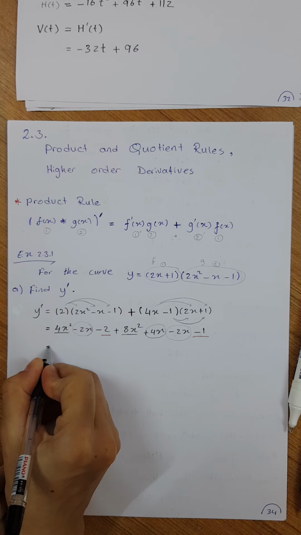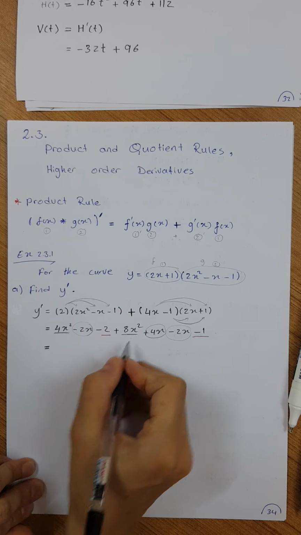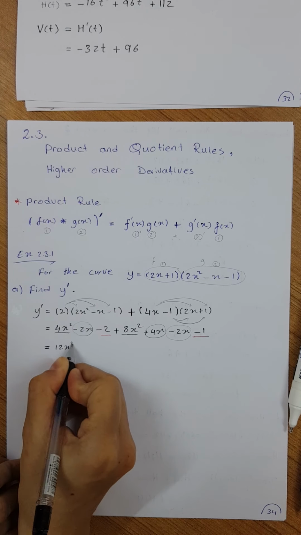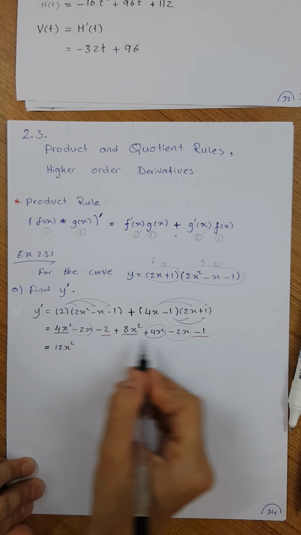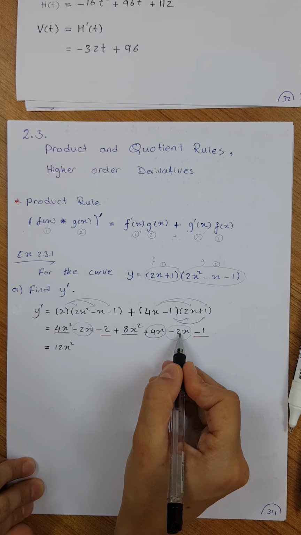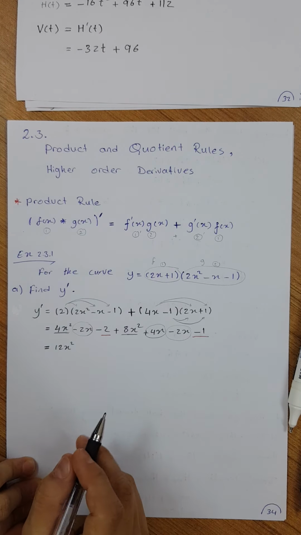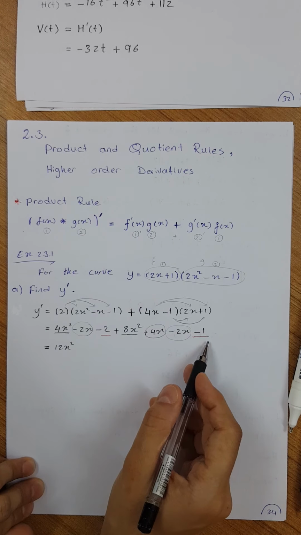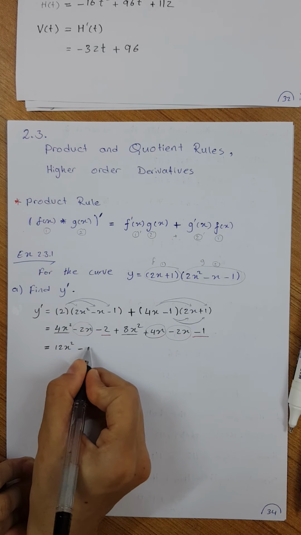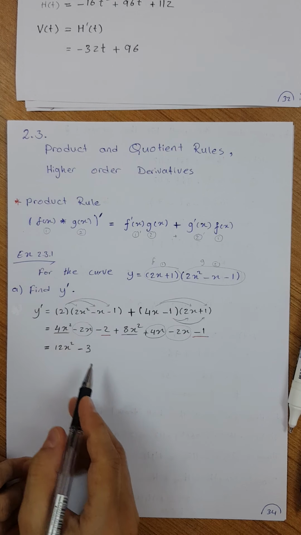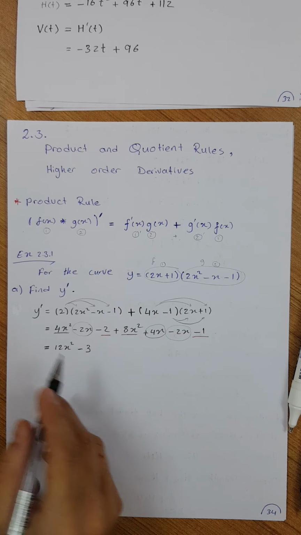So 4x squared plus 8x squared is equal to 12x squared. Then I have minus 2x minus 4x plus 4x, which is equal to 0. So there would be no x inside that term. And then minus 1 and minus 2 is equal to minus 3. So the derivative of that function is equal to 12x squared minus 3.